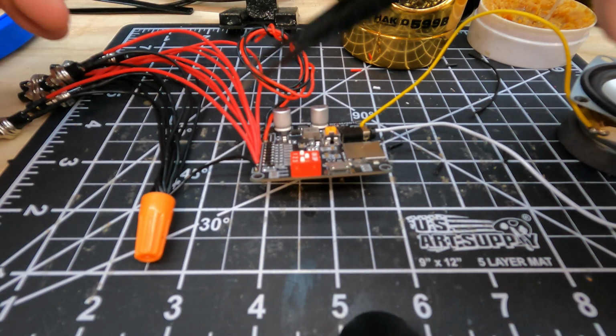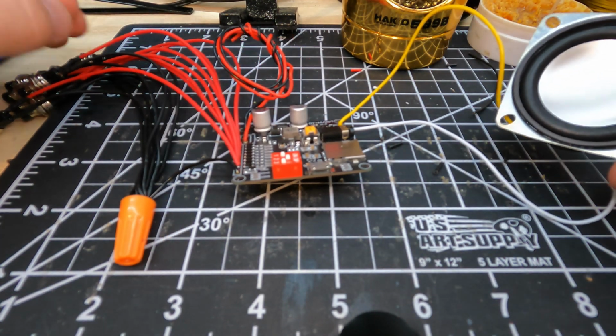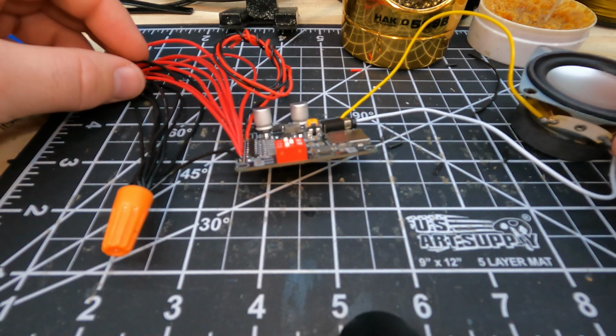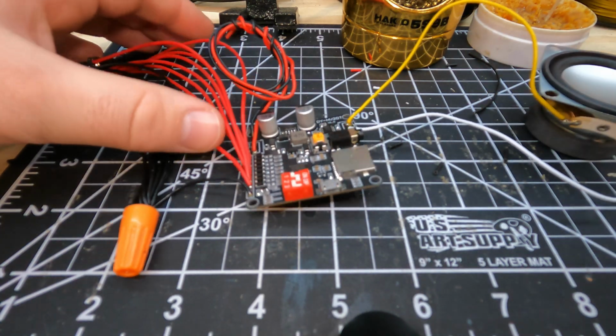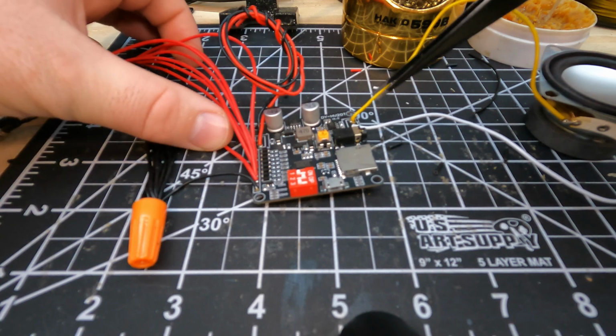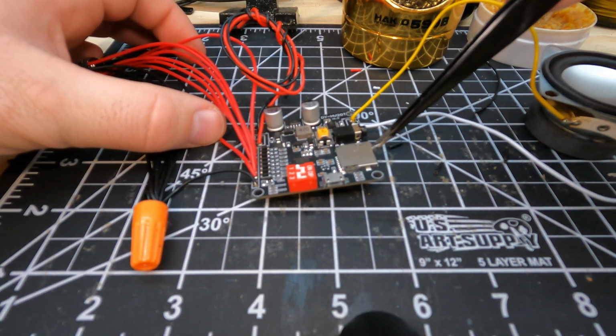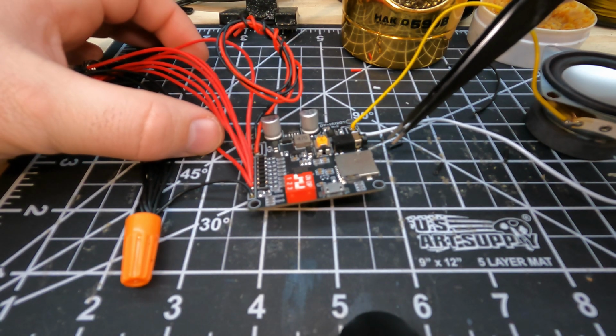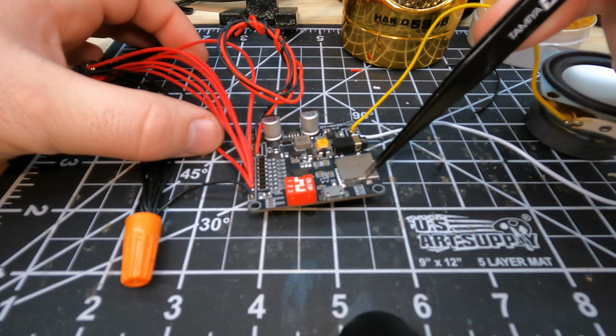But for now, just kind of leave them like that. Did wire up this 3-watt 4-ohm speaker as well. Fairly straightforward there. And what you need to do now, like I say, is go up to the computer. We'll have a quick look at how we do the MP3 files and get onto that microSD card.